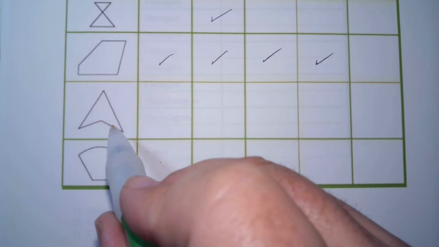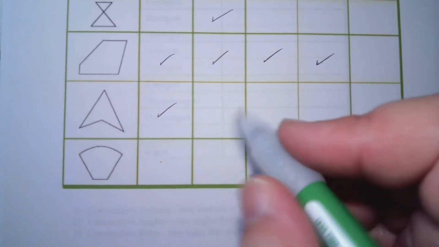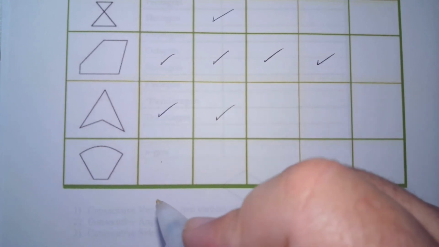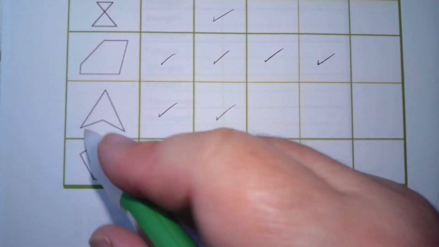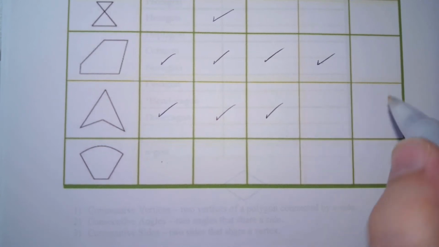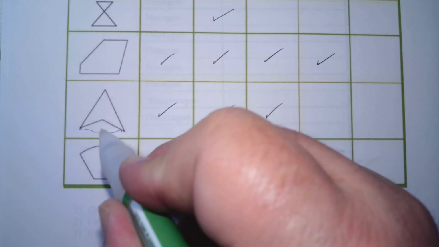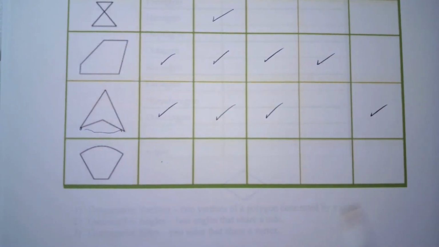How about this? Is it simple? Yes. Is it closed? Yes. Is it a polygon? Yes. It's made up of line segments. Is it convex or concave? Well, since I can go from this vertex to this vertex and it's not inside, it's concave.